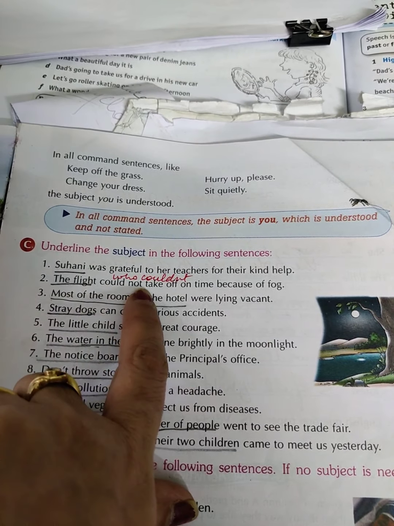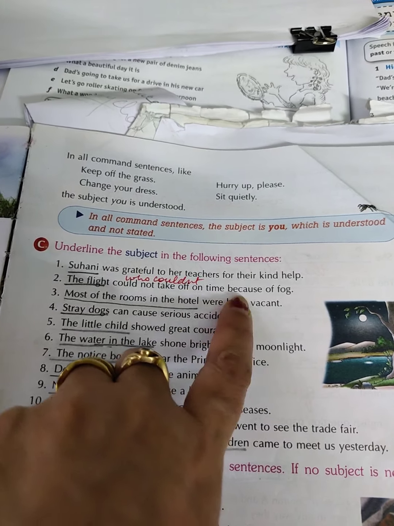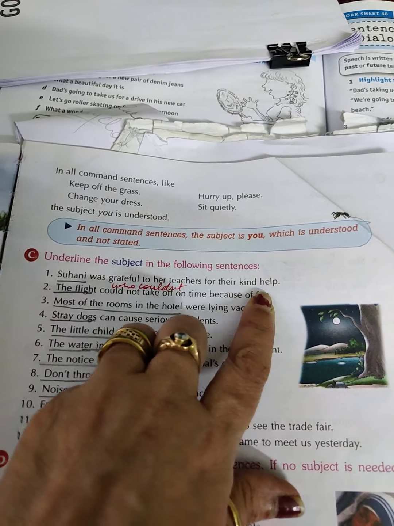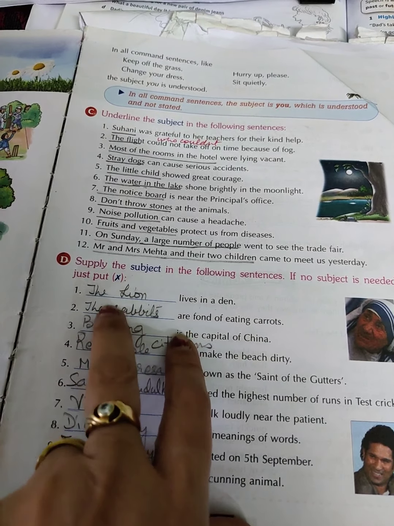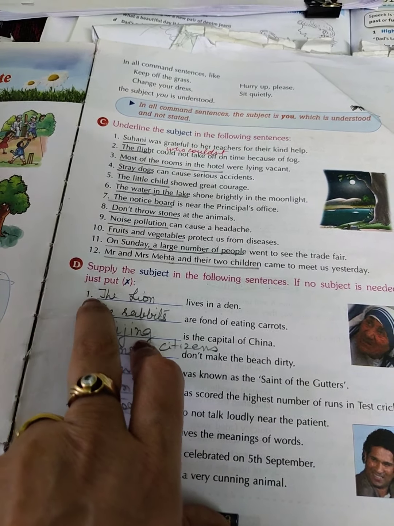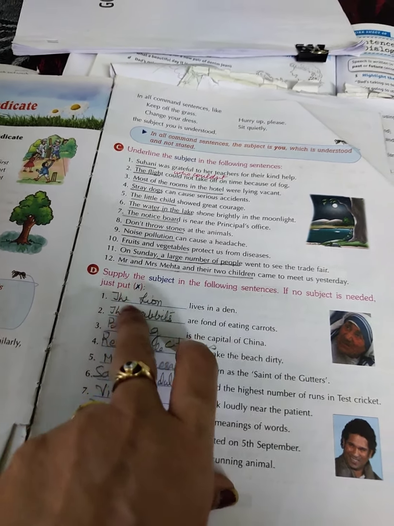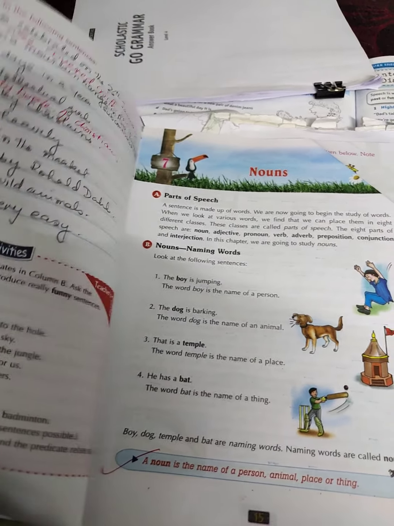The flight could not take off on time because of fog. Now who could not take off? The flight. So the flight is the subject and the rest of the sentence is the predicate. It is talking about the flight. Now I'll give you some sentences to work on. There will be fill in the blanks where the subject and the rest of the predicate will be given, and you need to fill it. I'm going to give you one or two worksheets regarding this.